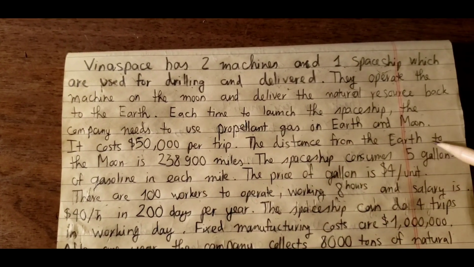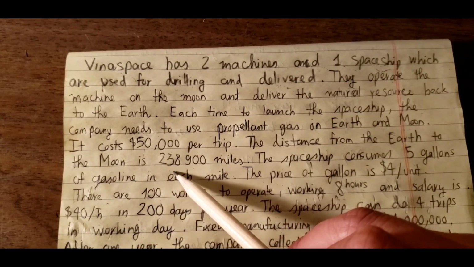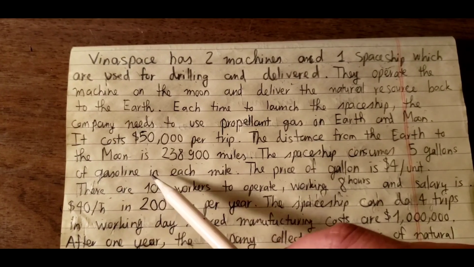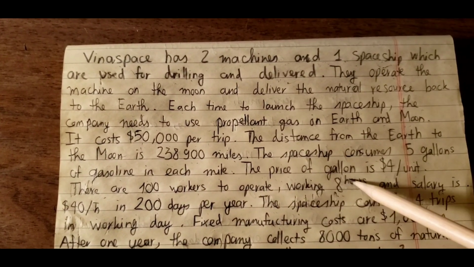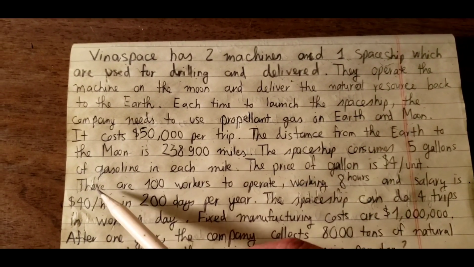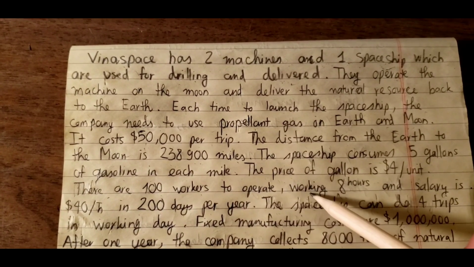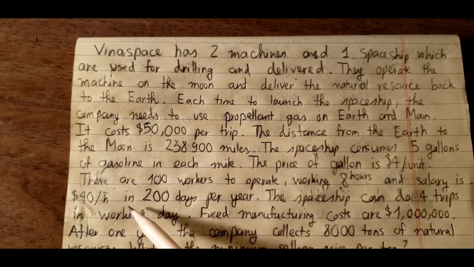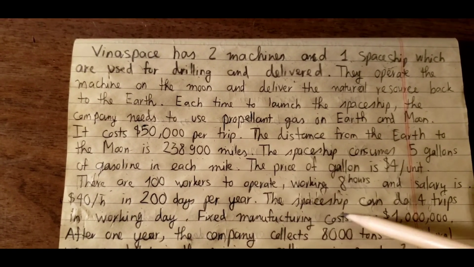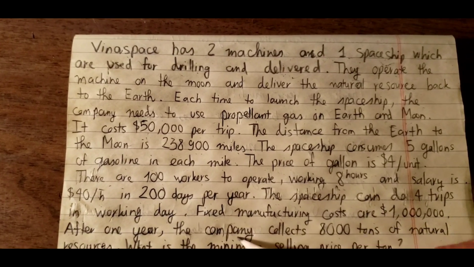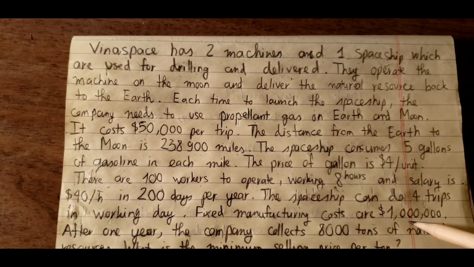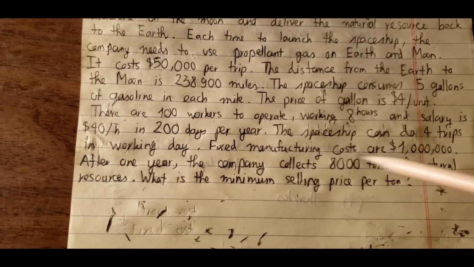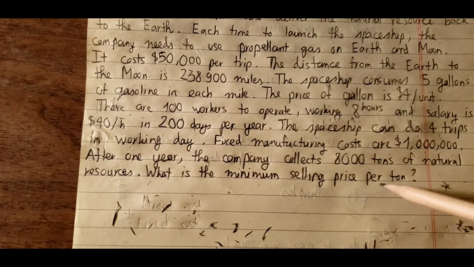The distance from the Earth to the Moon is 238,900 miles. The spaceship consumes 5 gallons of gasoline in each mile. The price of a gallon is $4 per unit. There are 100 workers working 8 hours, and the salary is $40 per hour, for 200 days per year. The spaceship can do 4 trips in a working day. Fixed manufacturing costs are $1 million. After 1 year, the company collects 8,000 tons of natural resources. What is the minimum selling price per ton?